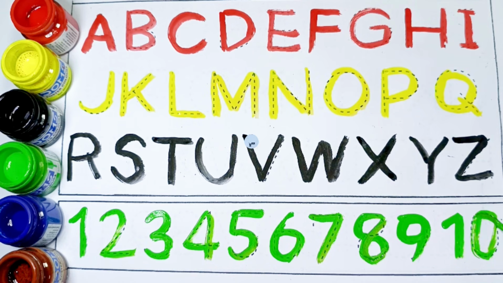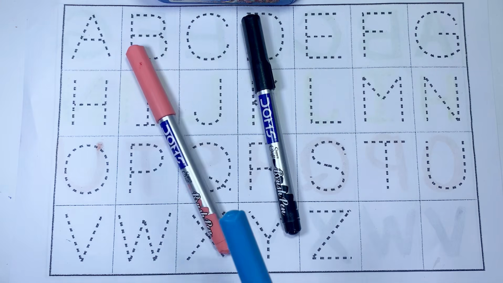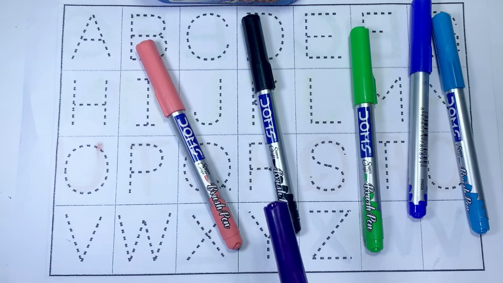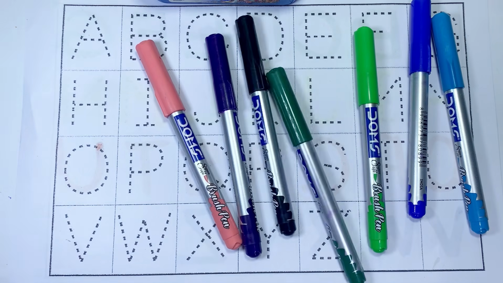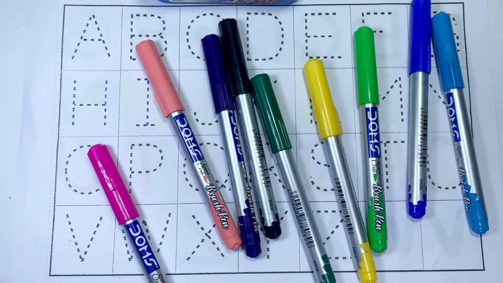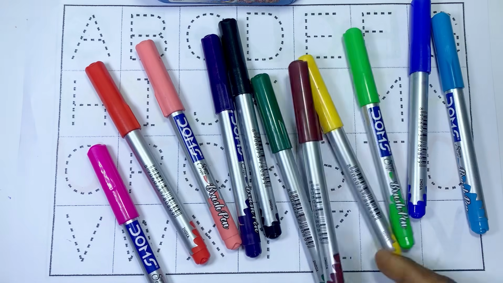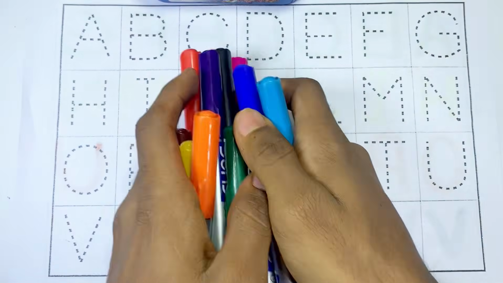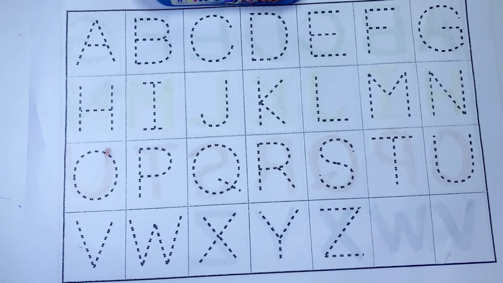The numbers of 10: light green color, sky blue color, light green color, purple color, dark green color, yellow color, red color, brown color, and orange color. So okay, so now you draw alphabets, and first you draw A.